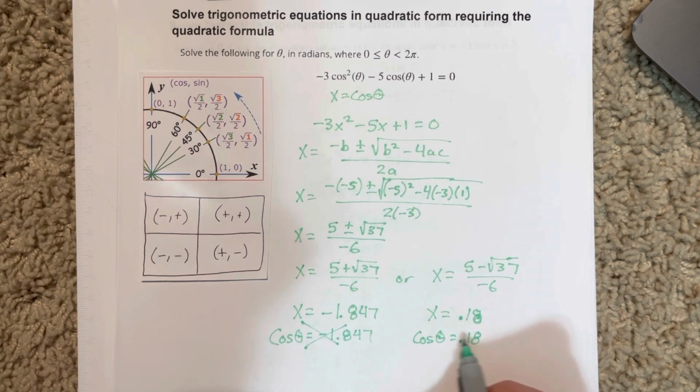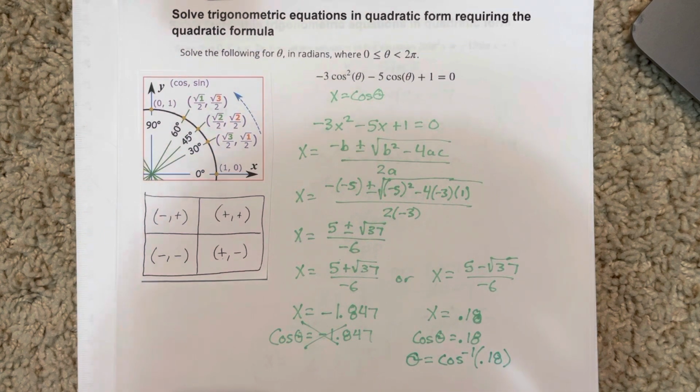We're going to do the cosine inverse on each side because of this decimal here. We can't look at the unit circle. So we're going to say theta is equal to cosine inverse, the cosine cancels. So I do the cosine inverse of 0.18. And they want us in radian mode, so I better make sure that I'm in radian mode.